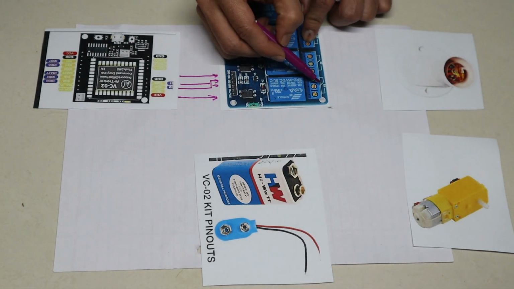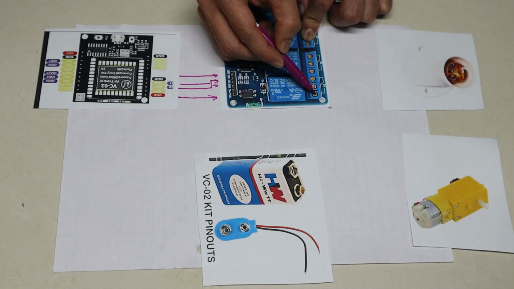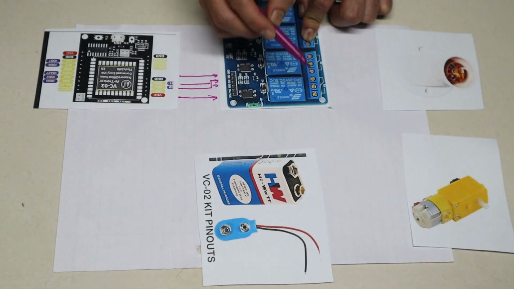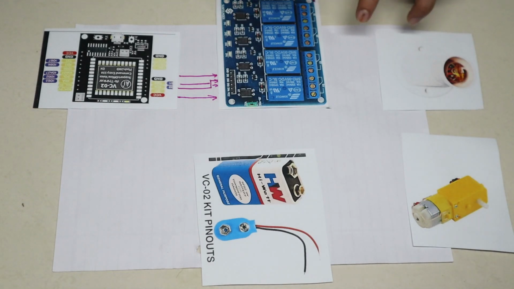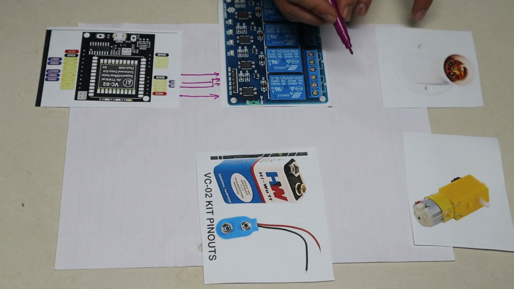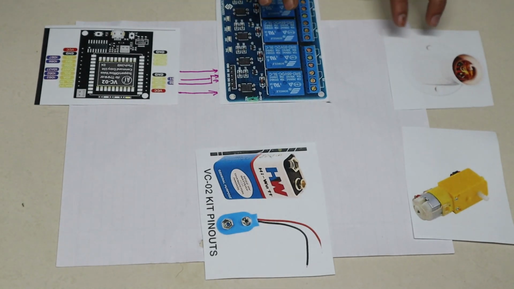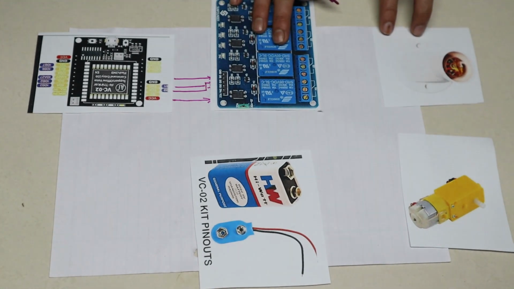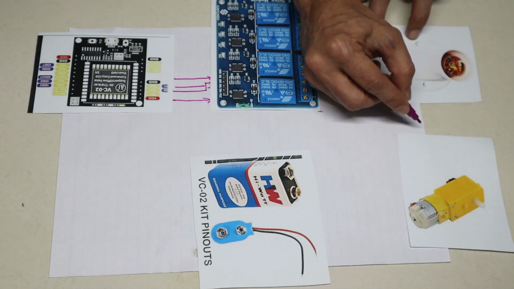So we have to use the open load, that is the not connected pin, and this middle pin. So the right side pin and the middle pin we have to use for the bulb, from relay one. Okay, so how can you use it? Each bulb has 2 pins, and those 2 pins are connected to our main power supply.